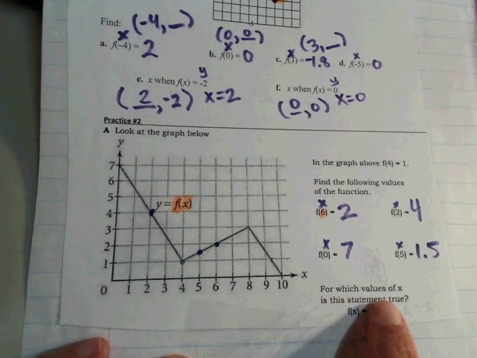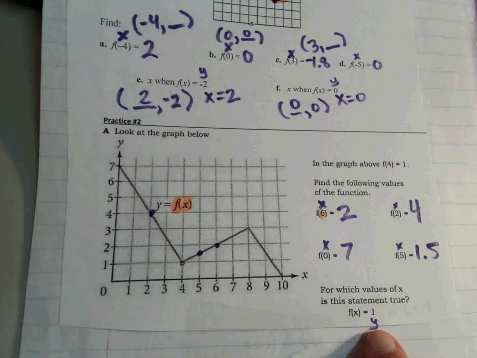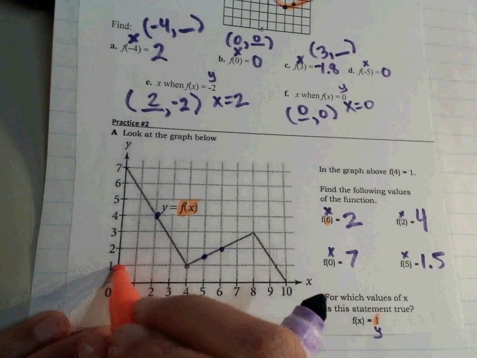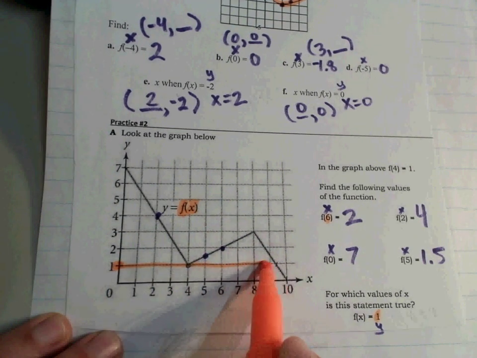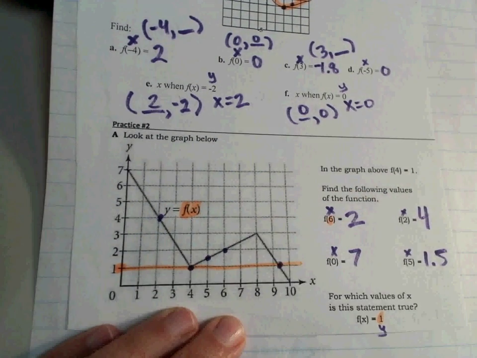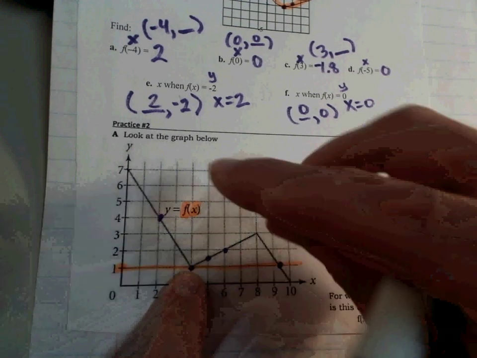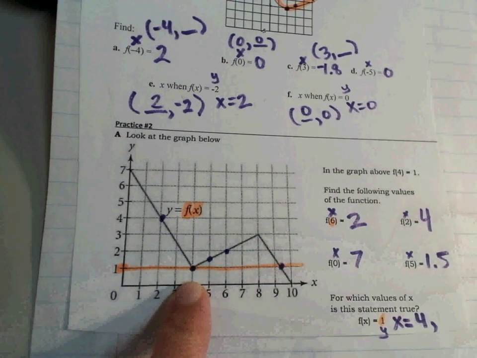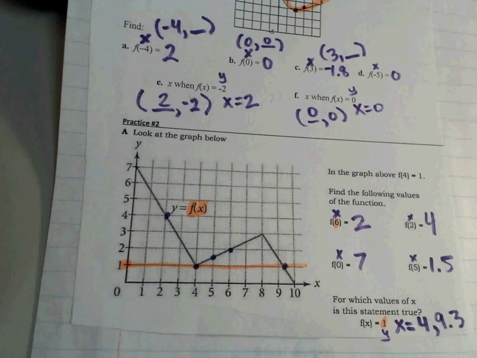All right. This at the bottom, for which values of x is this statement true? So this is your output, which means that's your y. So you want to go on your y-axis to 1. I'm going to highlight this one because this one has multiple answers. So I want every ordered pair on this graph that's something comma 1. All right, it hits there and it hits here. So I'm going to put x equals. The first one, that ordered pair on this graph, is 4 comma 1, so you just put 4, and then my x down here is about 9.3, something like that.